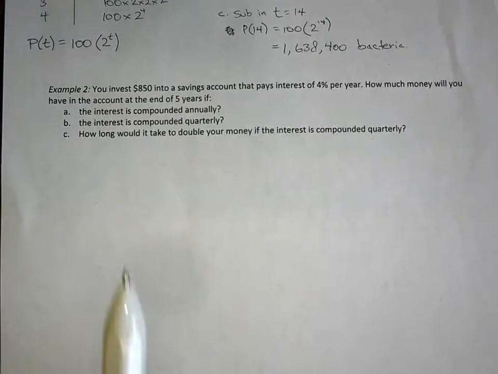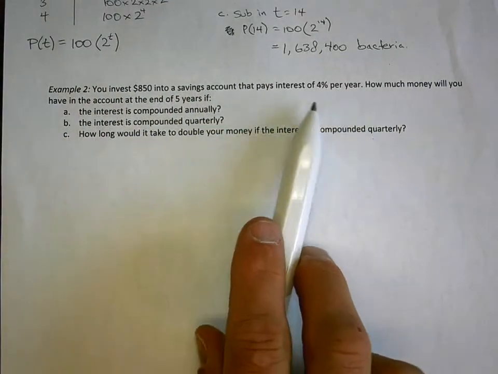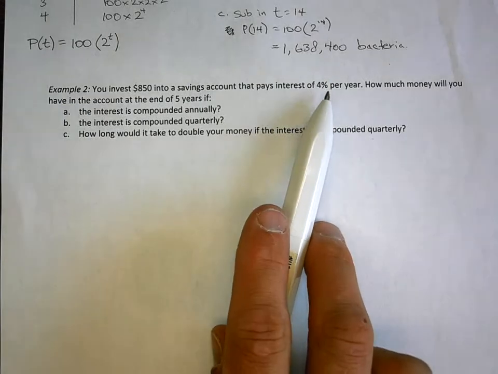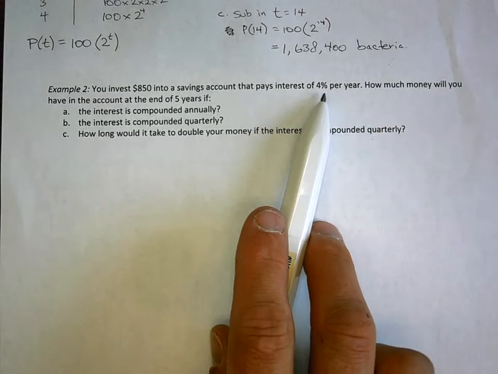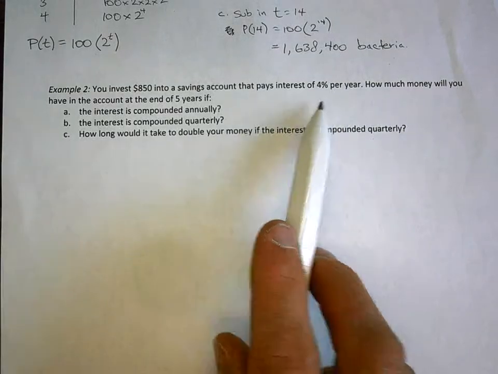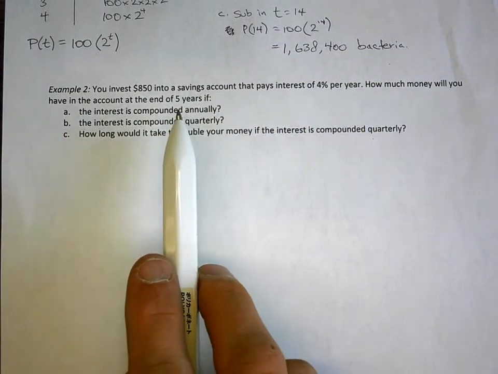So you invest $850 into a savings account that pays 4% interest per year. Dream on. Interest rates right now are about 1% or less. But in this question, 4% per year. How much money will you have in your account at the end of 5 years?